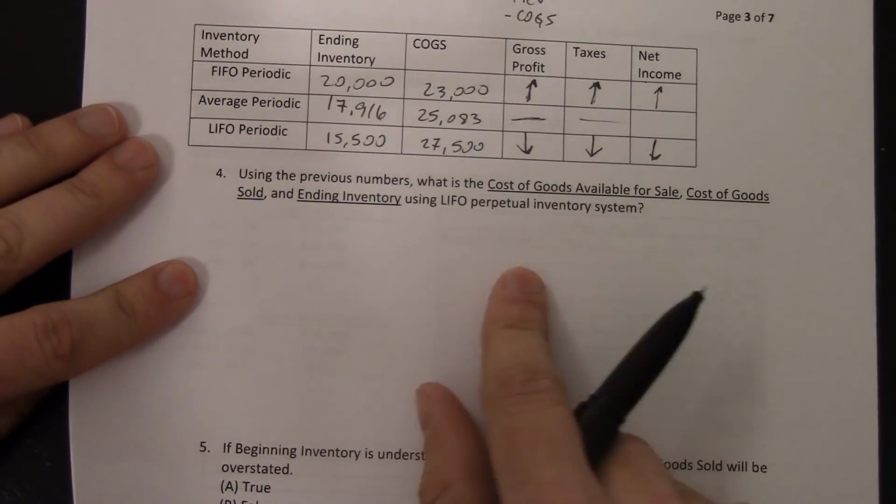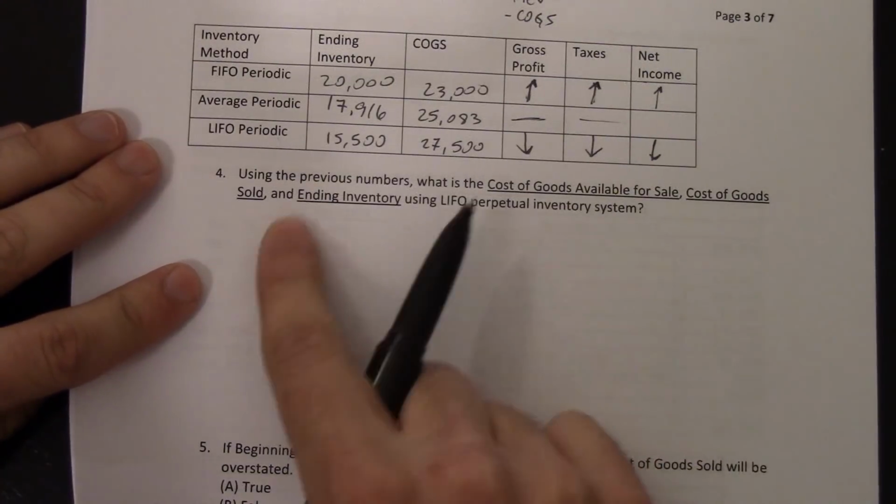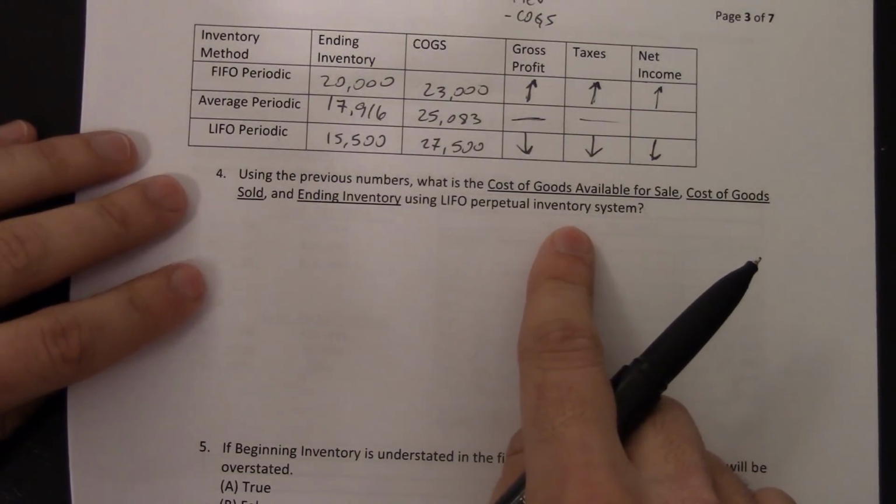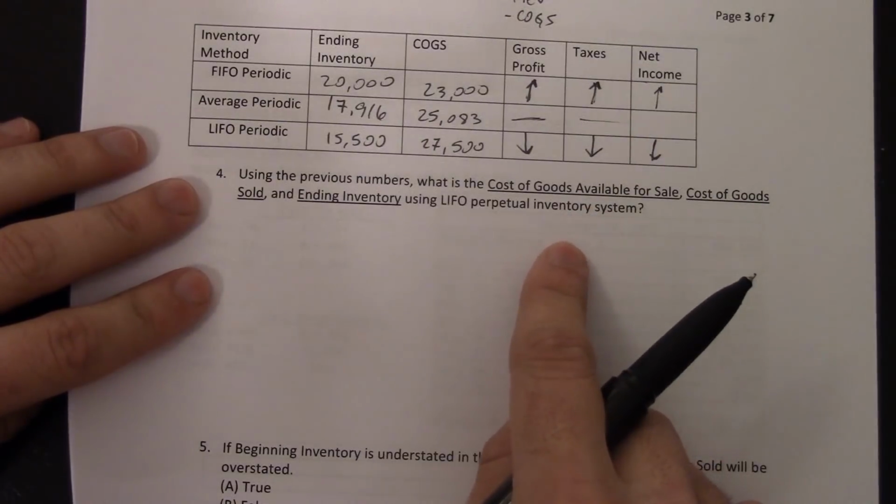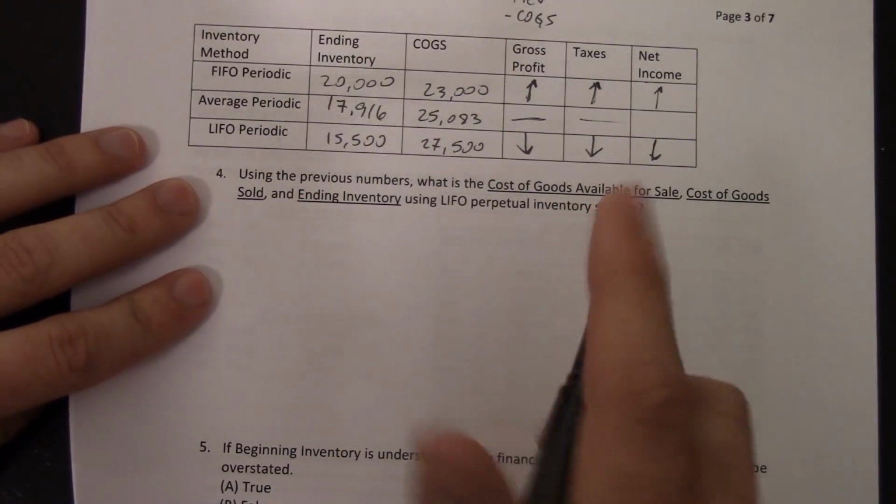Okay, moving on to number 4. It's kind of going back to the original question. Let's figure out cost of goods sold and ending inventory using LIFO Perpetual this time.